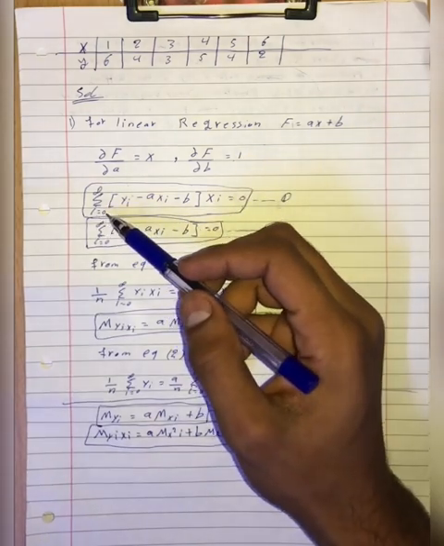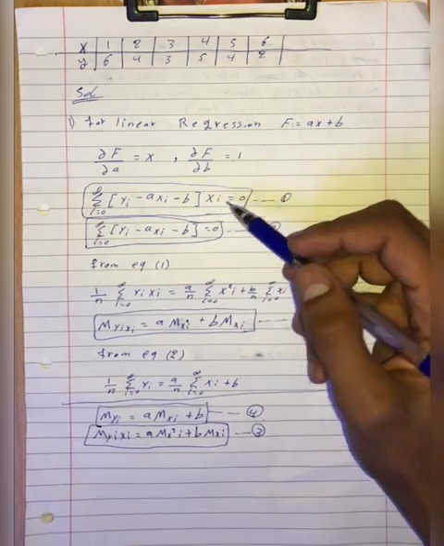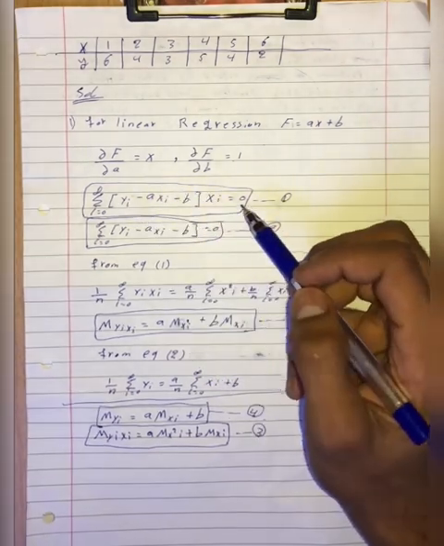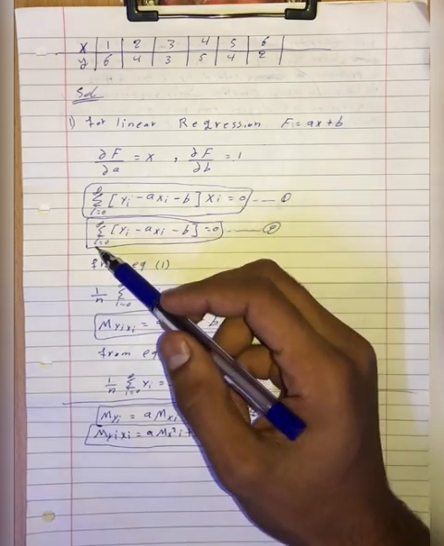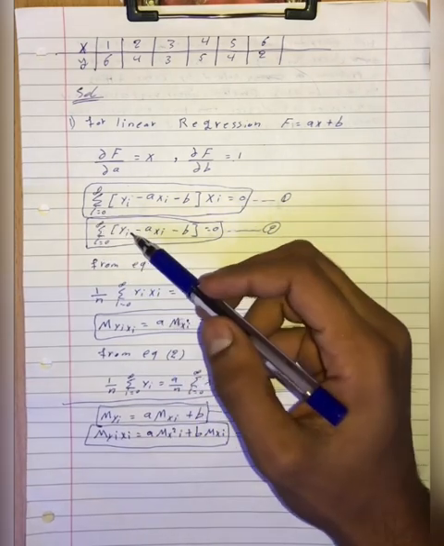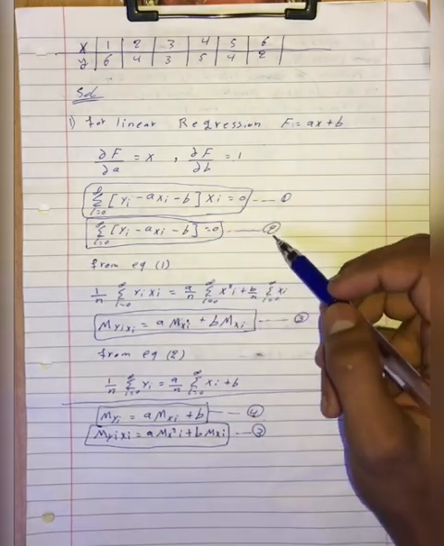Summation from i equals 0 to infinity of (yi minus axi minus b) times xi equals 0. This is equation number 1. The summation from i equals 0 to infinity of (yi minus axi minus b) equals 0. This is equation 2.